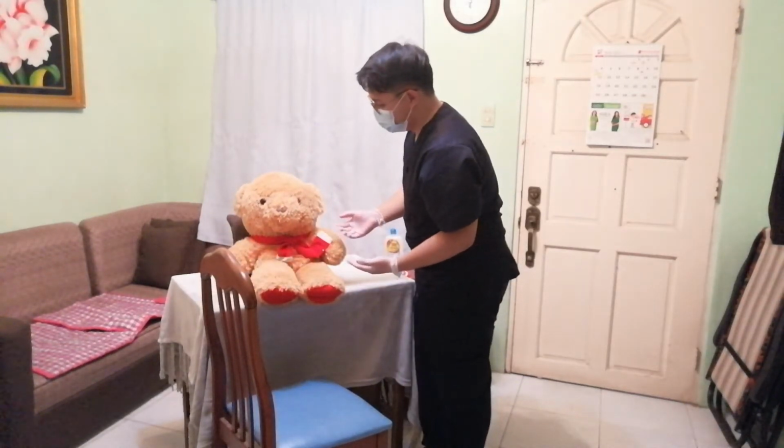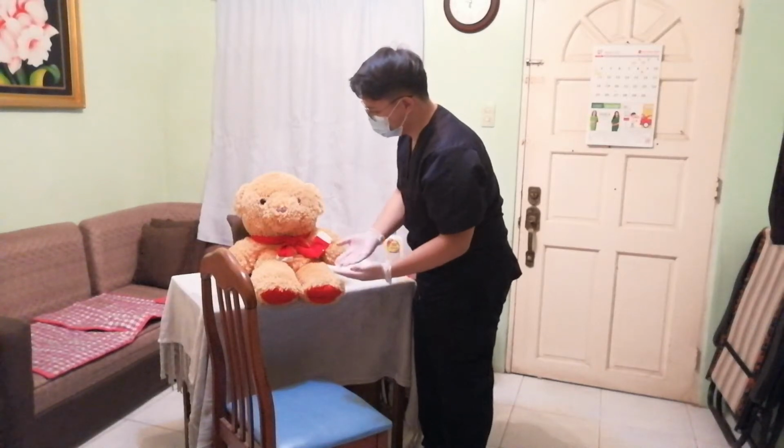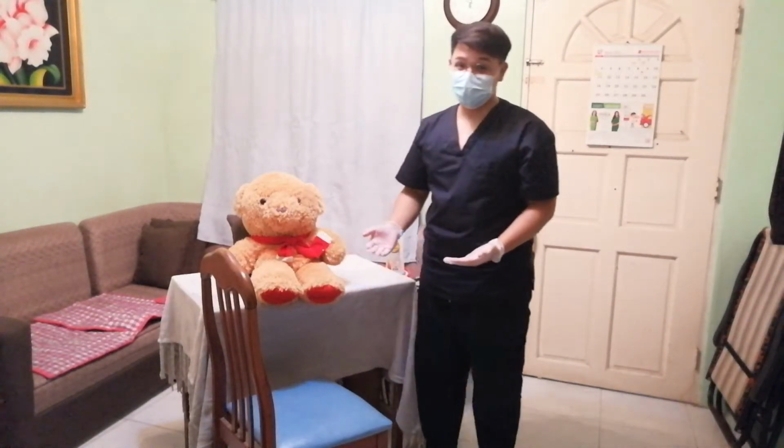Ma'am, pwede niyo po bang i-swing po ang inyong legs? Okay, so let us assume that the patient is swinging his or her legs. After that, we will need to pivot on our legs to lift the patient's trunk and shoulders. And after that, we need to straighten our back so we avoid twisting.